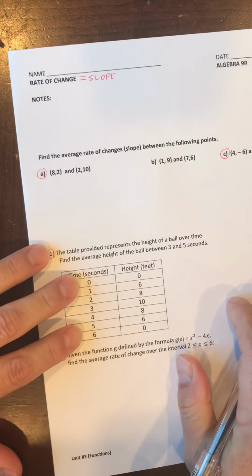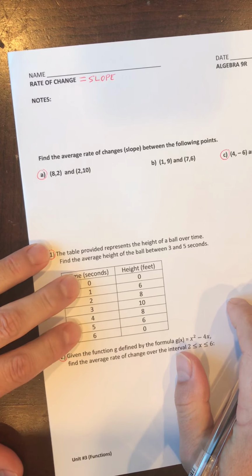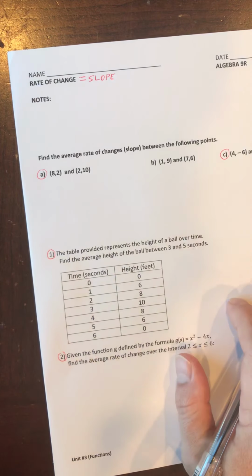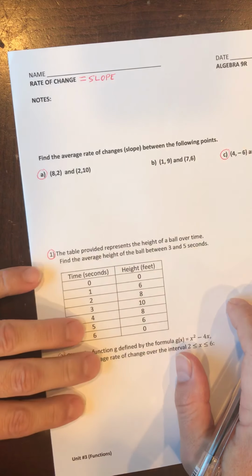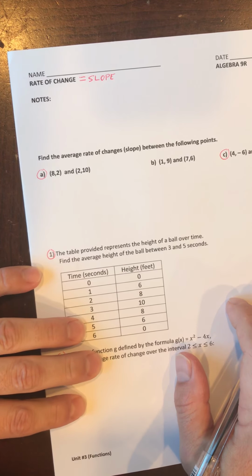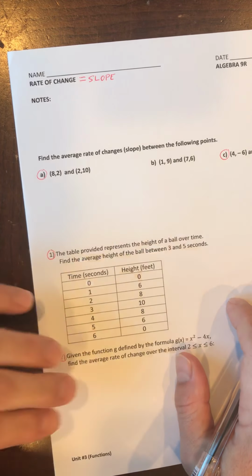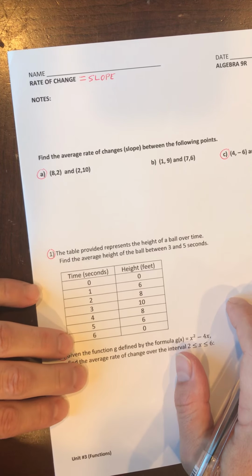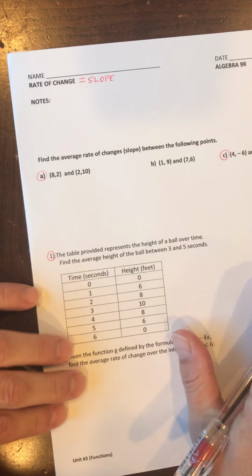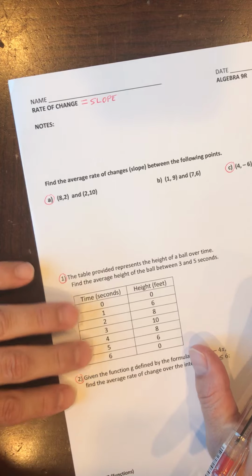So anywhere where they refer to the average rate of change or which has the greatest rate of change, you got to find the slope. So in the context of some applications, they might say, what's the average height over a certain time period. When they use that type of language, that's your average rate of change or your slope.